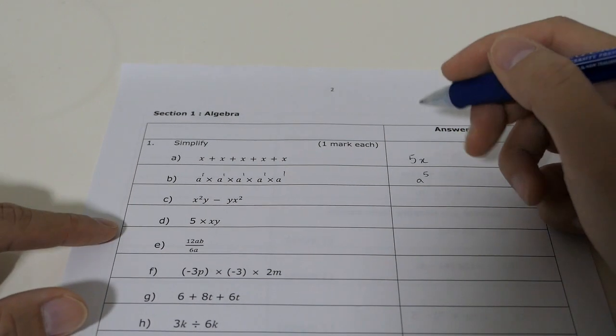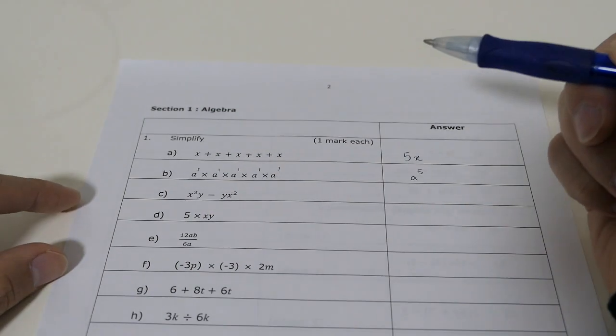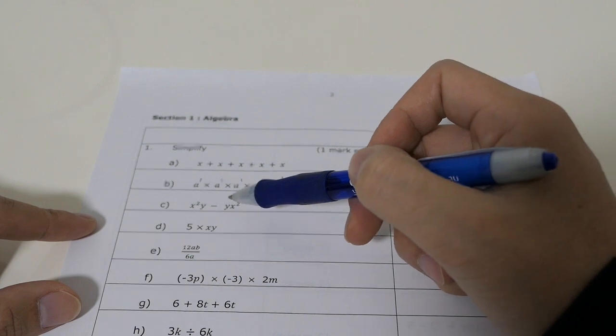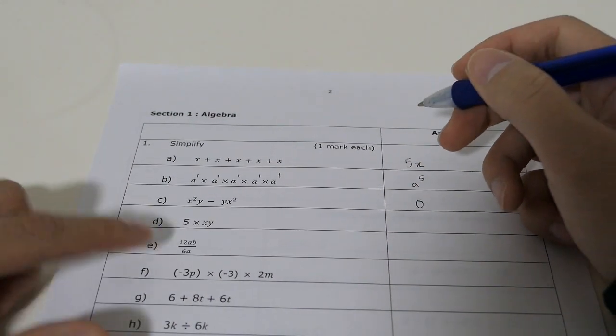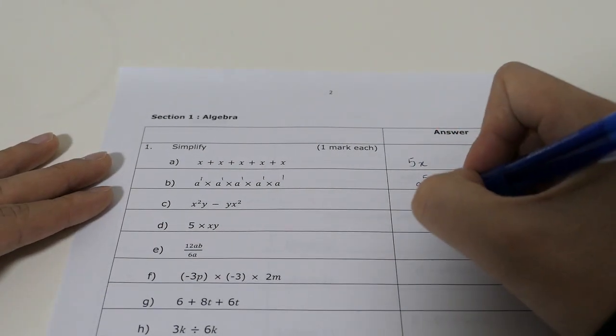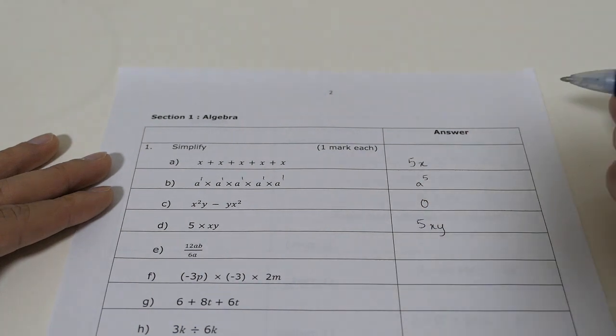Next one. Question tries to trick us by switching the order of y and x squared, and that's fine. 1x squared y minus 1x squared y is 0. 5 times xy, 5 times 1, there's an invisible 1 there. I like to do my numbers first and then I do the letters. Try and write in alphabetical order as well.